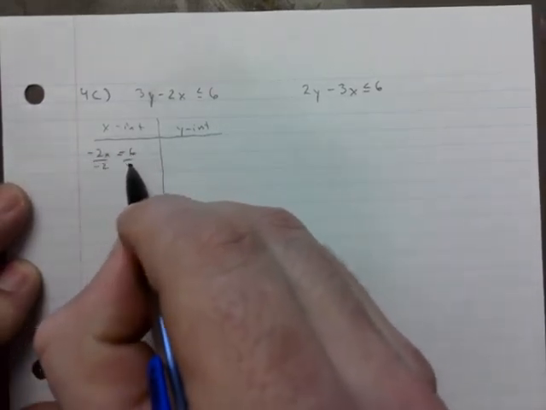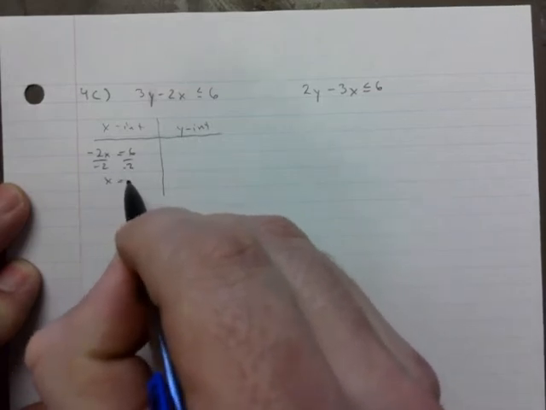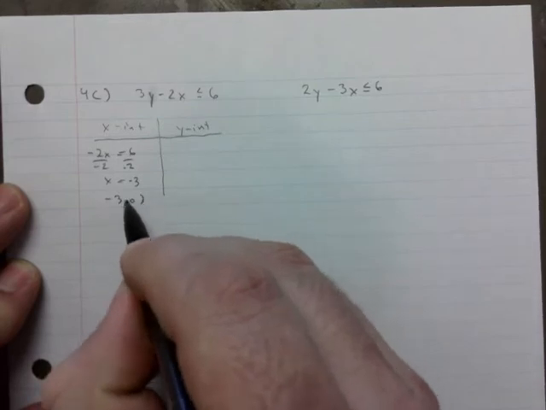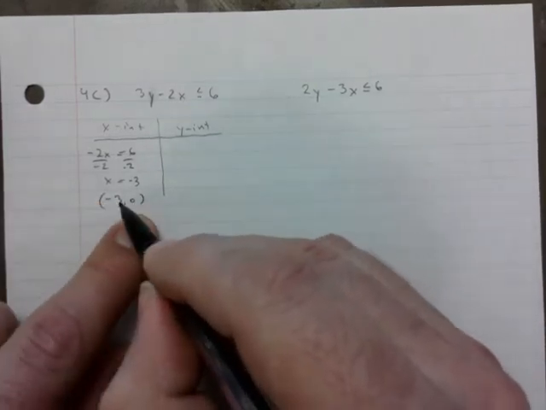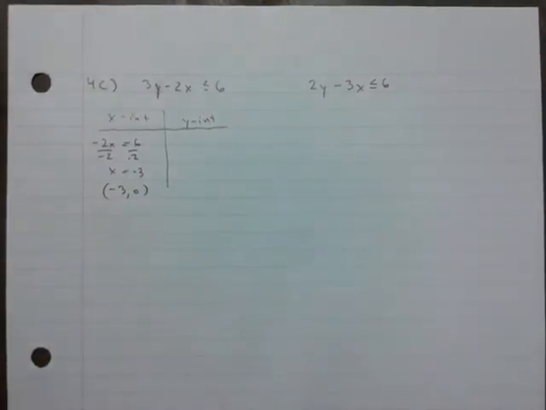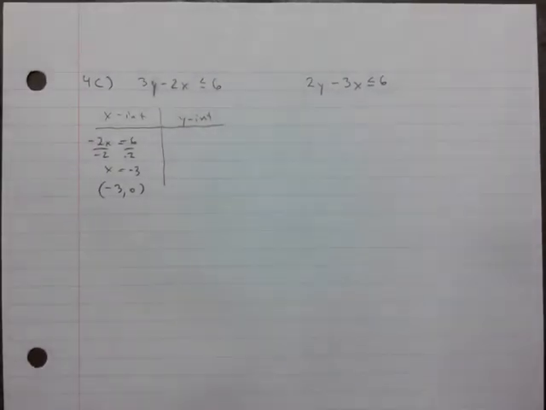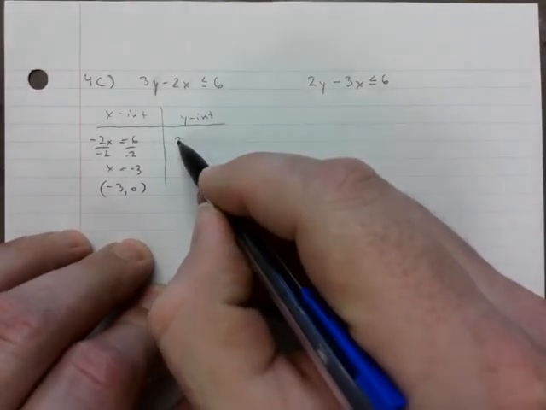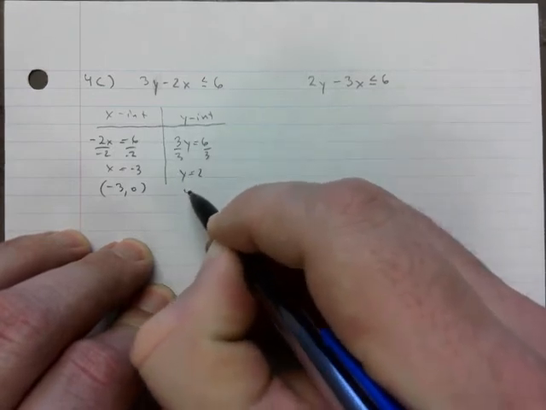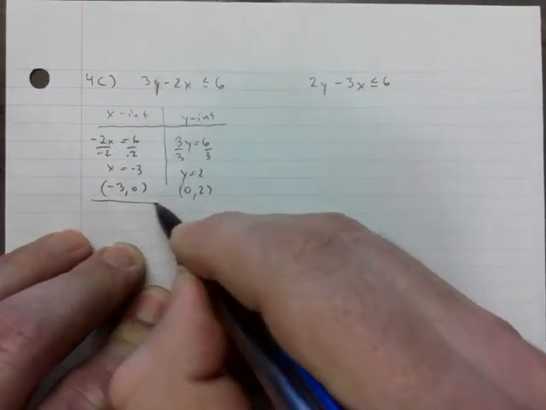Divide both sides by negative 2. X is equal to negative 3, right? 6 divided by negative 2, 0. Make sure you don't flip them, okay? And then the y-intercept, I'm just going to focus it one more time here. There we go. The y-intercept is 3y is equal to 6. Divide both sides by 3. Y is equal to 2, so it's 0, 2, okay?